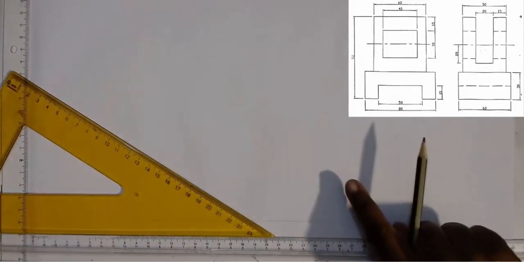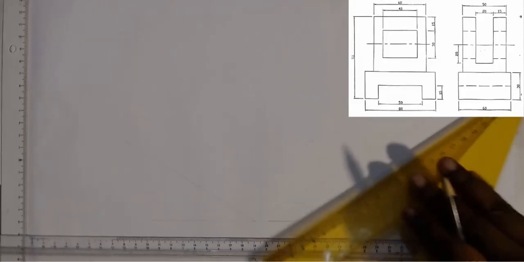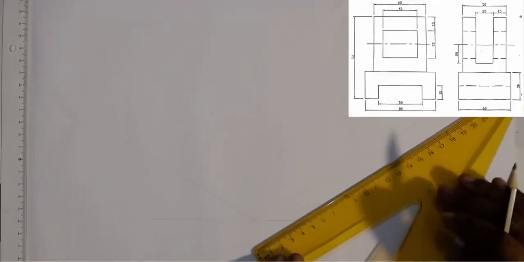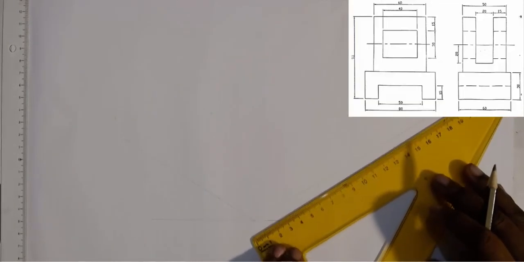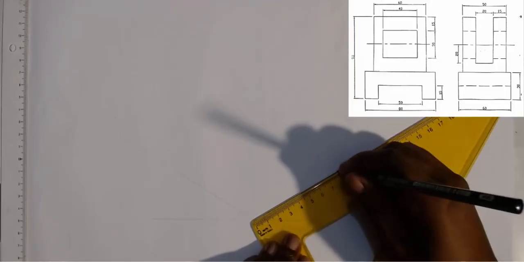So this direction is going to be the front view, and this direction is going to be the left view. For now, they're going to remain light because I'm dealing with construction lines. Then, if we look at the front view, it tells us that it is 80 all the way. So from here to there, it is 80.